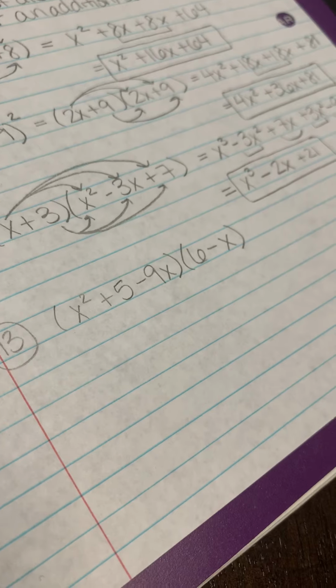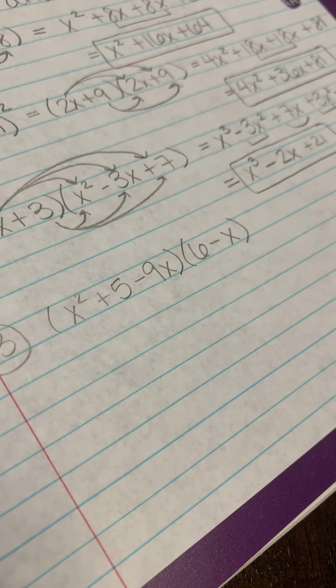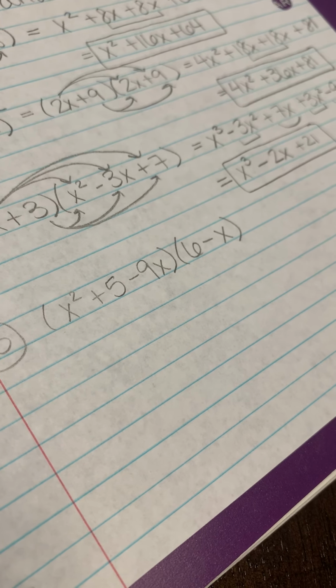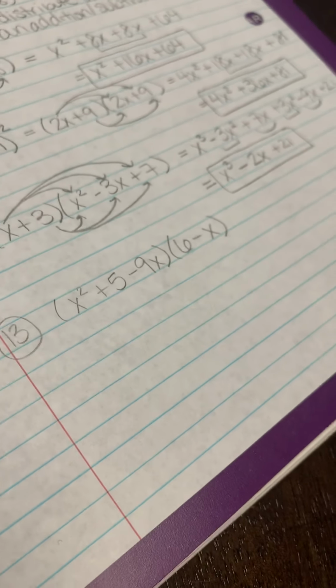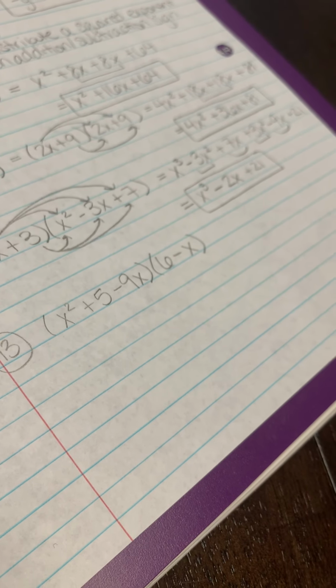And as you can tell, they're also kind of out of order. So it doesn't affect how we multiply, it just affects how we write our final answer. Okay. So I'm going to pause for dramatic effect again for you to do number 13, and I will explain it in about a minute.